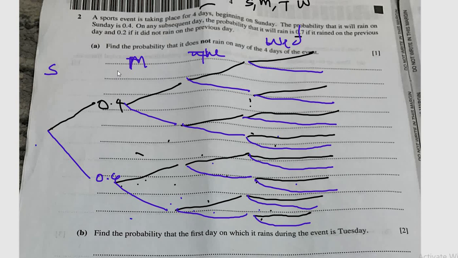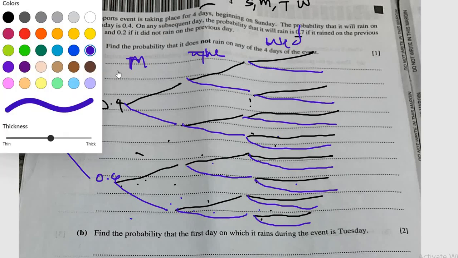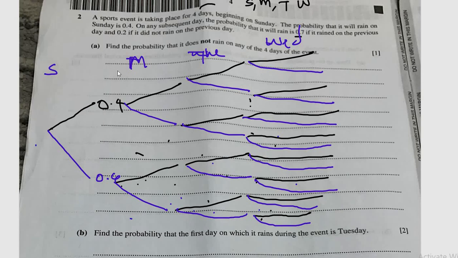When you check the question, it's 4 tree phases because the event takes place for 4 days starting from Sunday. You can see my label. I drew the tree diagram for Sunday, for Monday, for Tuesday, for Wednesday. The probability that it will rain on Sunday alone is 0.4. So the probability that it will not rain is automatically 0.6. And the question now said, on any subsequent day, the probability that it will rain is 0.7.